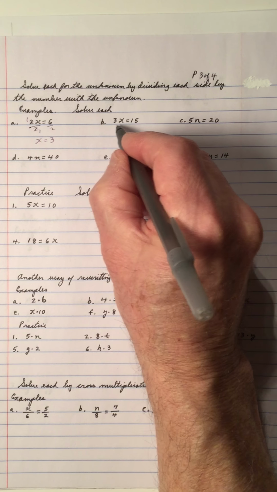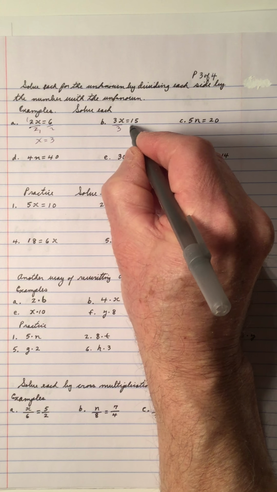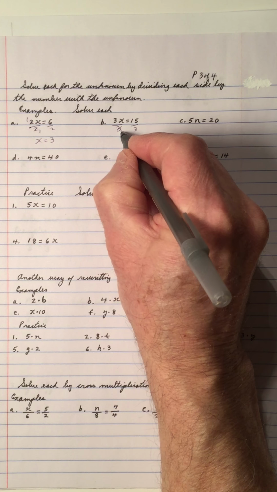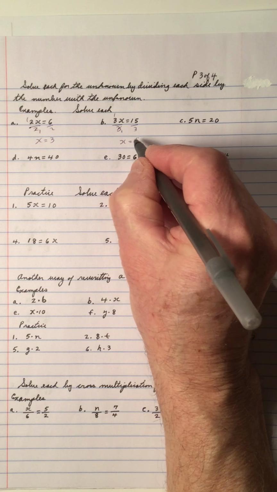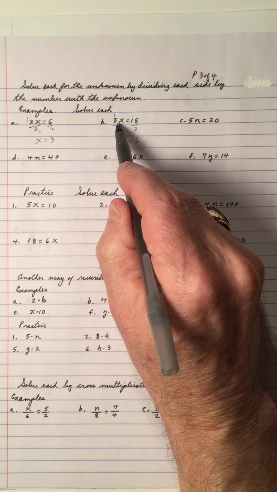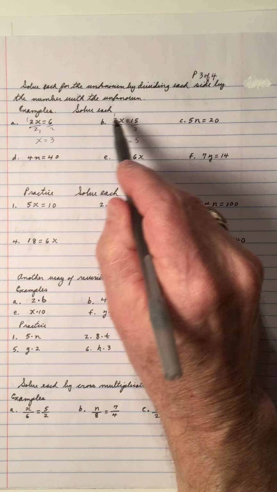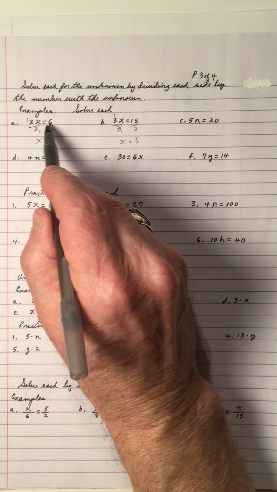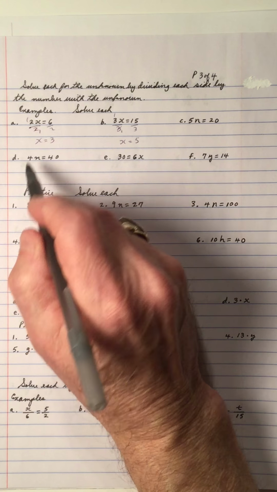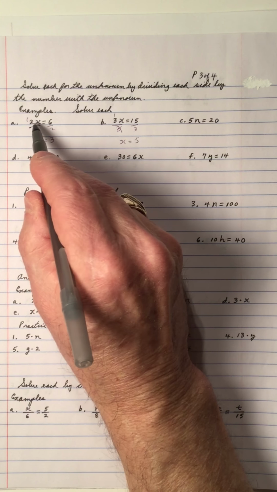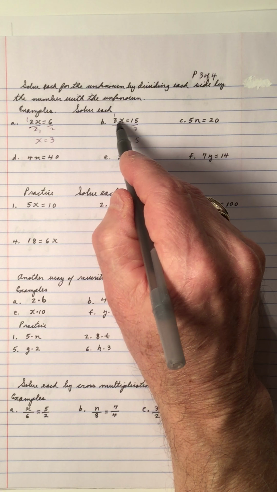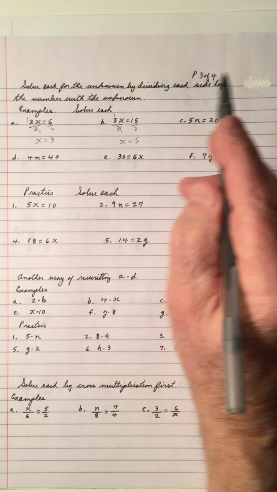3 times x is 15. Divide each side by 3. The 3's cancel, 1 and 1. So you get x equals 5. Notice, look back: 3 times what number is 15? The answer is 5. 2 times what number is 6? The answer is 3. Because that's a multiplication, you're dividing to reverse it. Again, you're multiplying by 3, so you divide by 3 and it cancels it out.